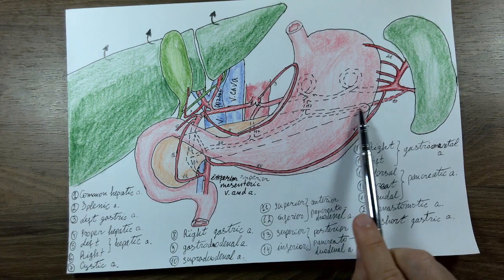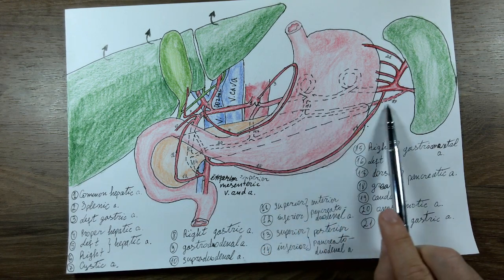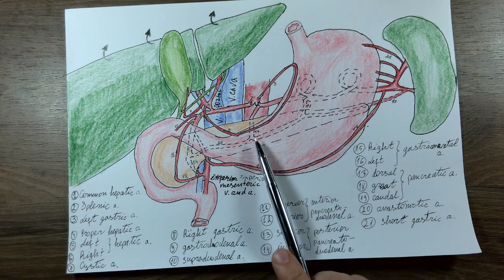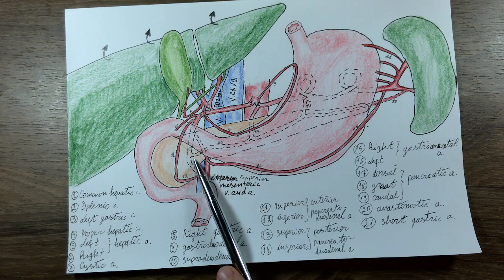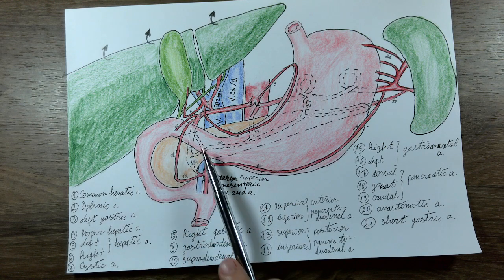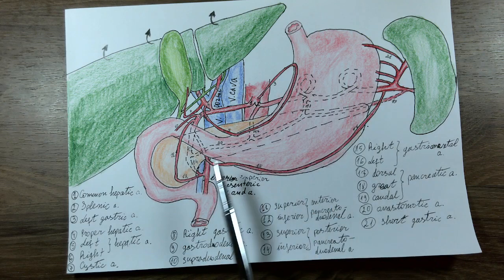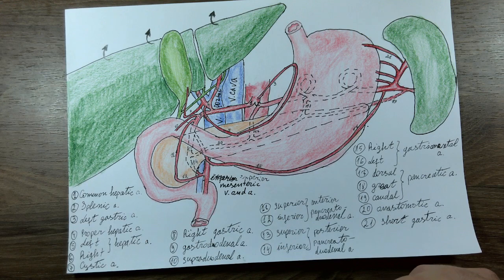And you can see how all of those are interconnected with each other, and even the dorsal pancreatic artery sends an anastomosing branch towards the head of the pancreas, getting connected with those there. So the entire pancreas is basically supplied by a very densely interconnected arterial network. And that's in general your anatomy of the region.